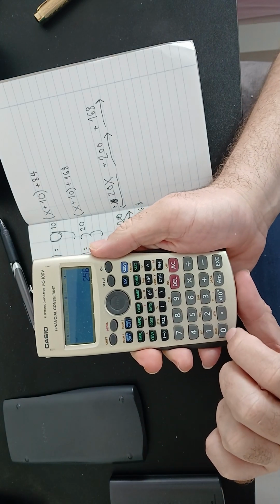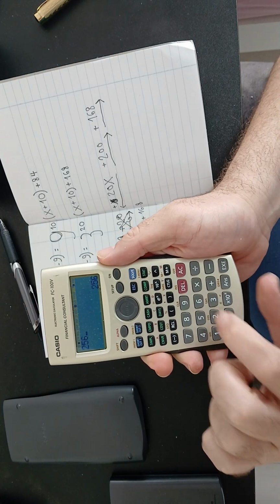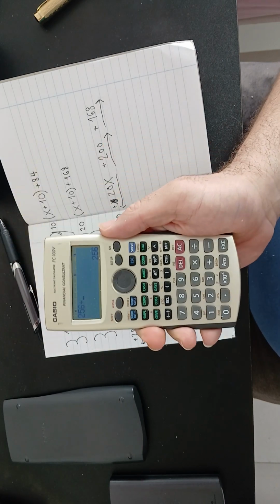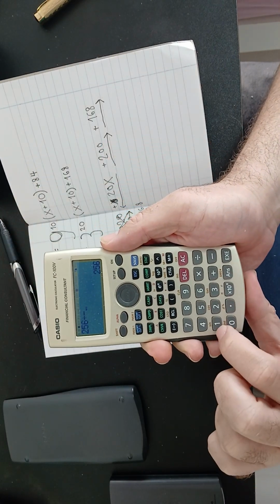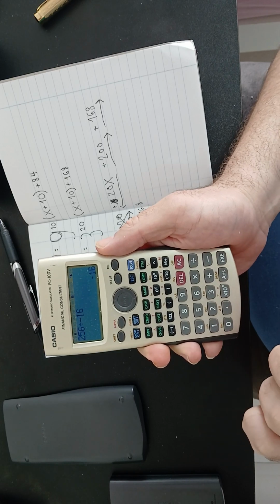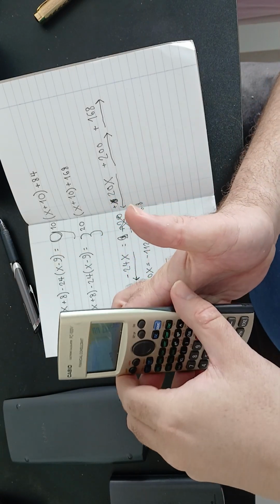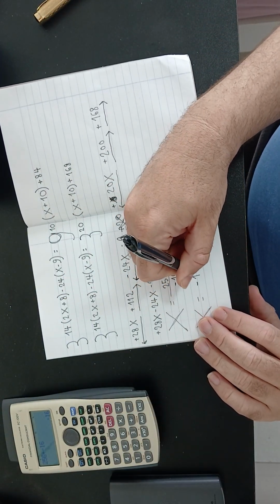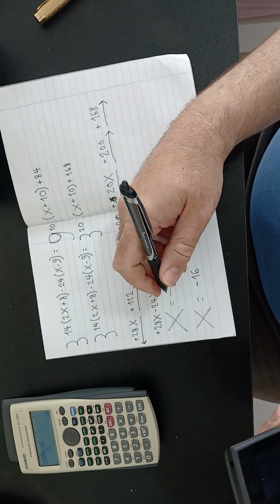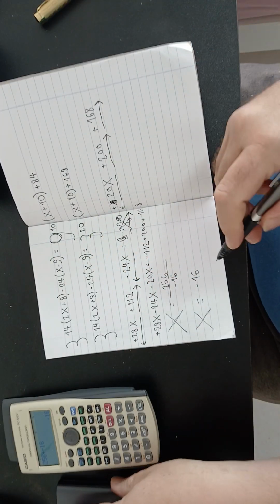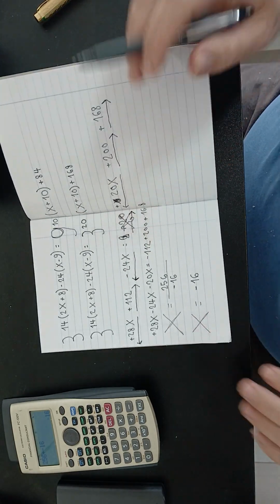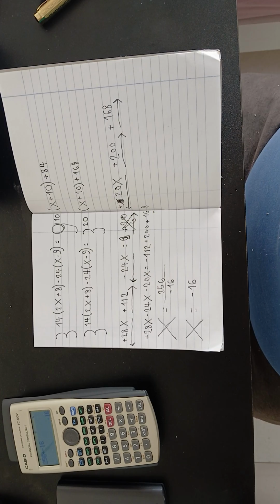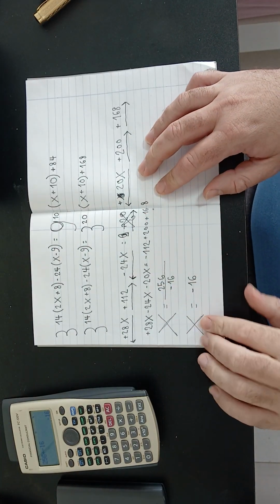And 256 multiplied to negative 16, that will be equal to negative 16. So let's say that x is equal to negative 16. And that is how I will solve this puzzle. Okay, so that will be equal to negative 16.